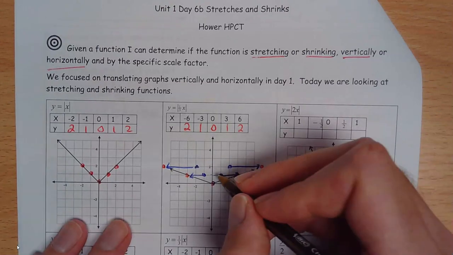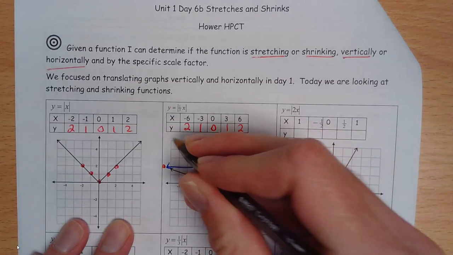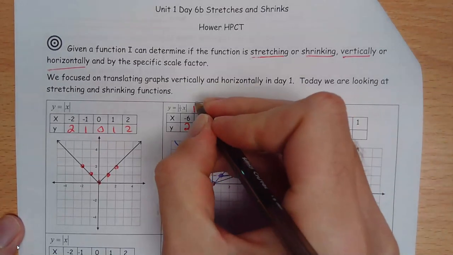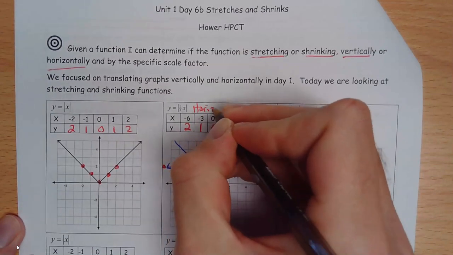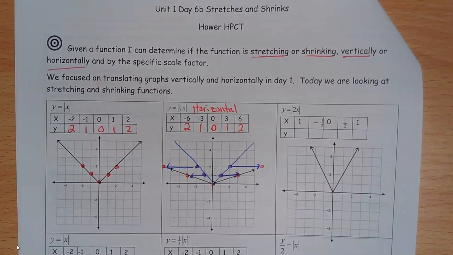It's almost like this graph, this parent function, I took all those points and I pulled them away from the y-axis. And now their distance from the y-axis is 3 times bigger. Okay? So I took those points and I just pulled them apart. Okay, so since it was in the horizontal direction, it was horizontal. And since I stretched it out, it's a horizontal stretch.